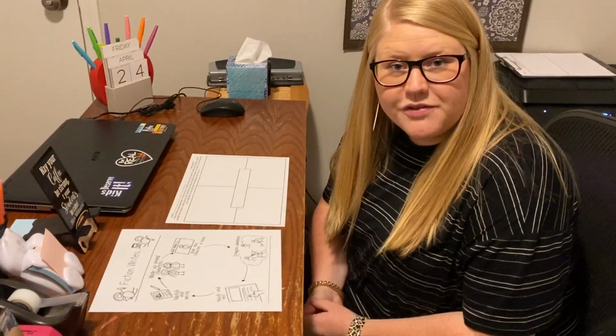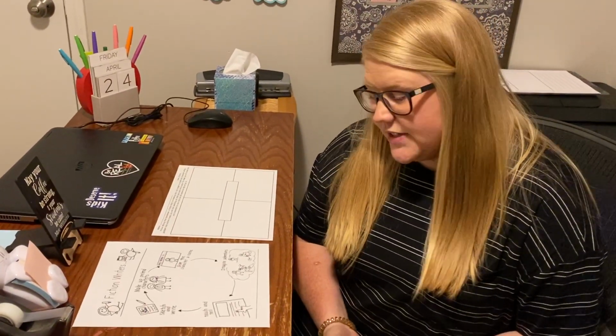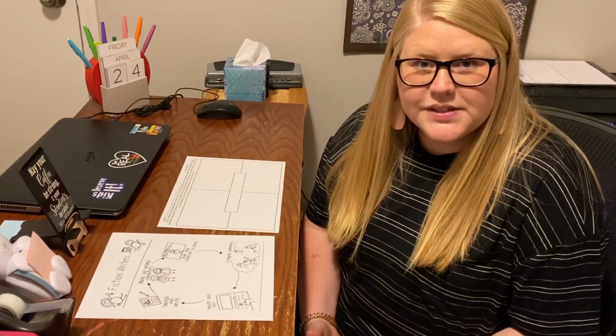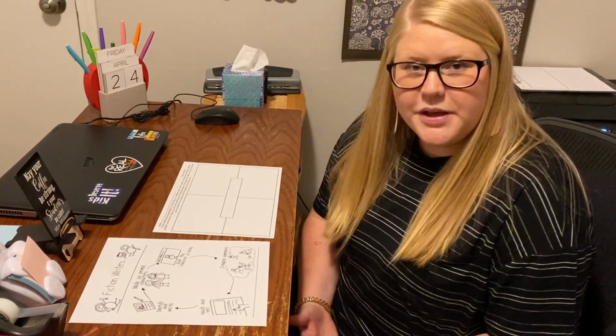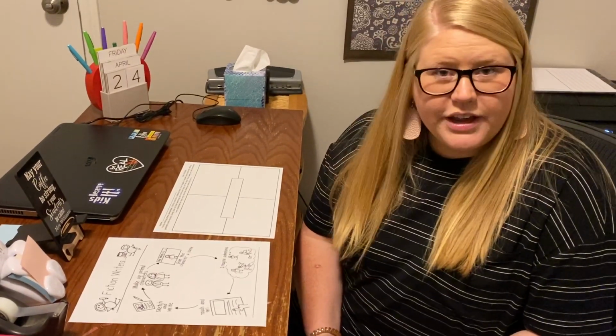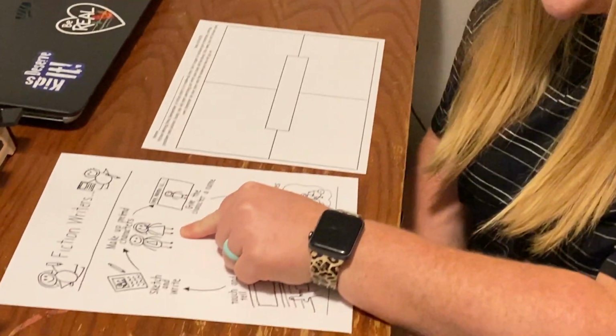Hi first grade friends. We are back for writing this week and we are doing fiction writing. And remember, fiction writing is when you make your own characters and you make them go on an adventure. Last week we used the pigeon book and we had our pigeon character for our story. This week we are going to make our own characters and we're going to make them go on their own adventures. So let's look at our fiction writing anchor chart again.